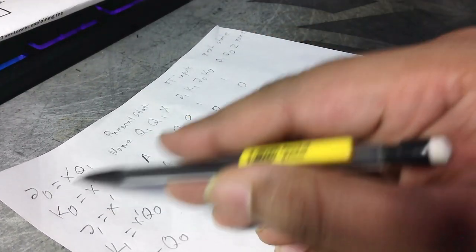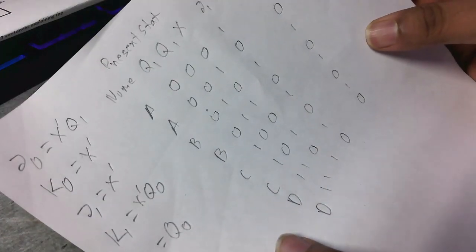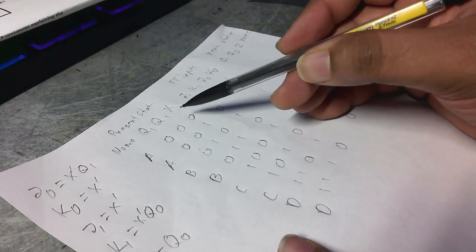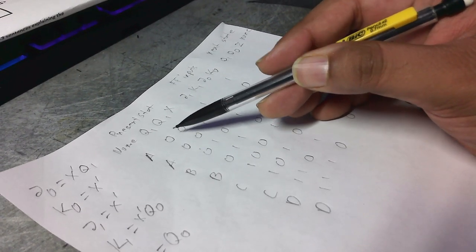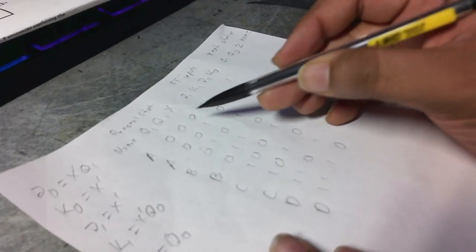And then for J0, we have X prime Q1. So whenever X is 0 and Q1 is 1, that's when we get a 1.